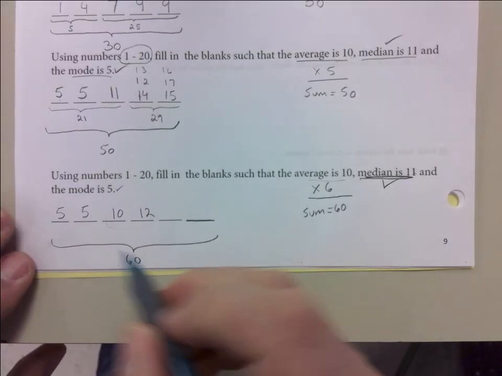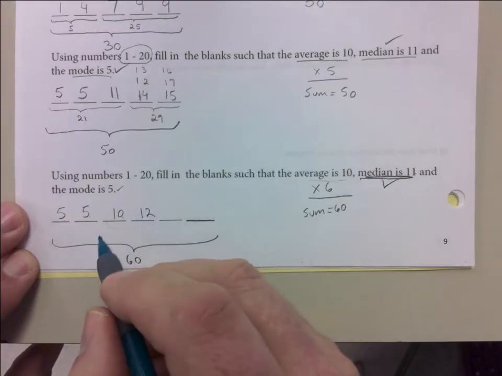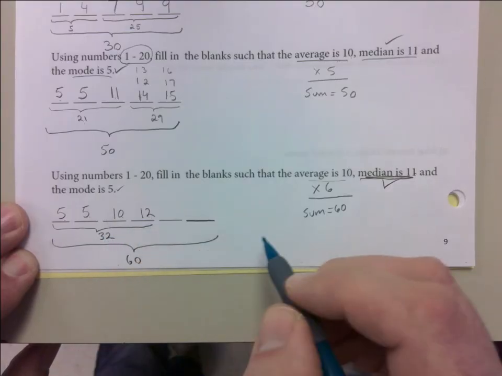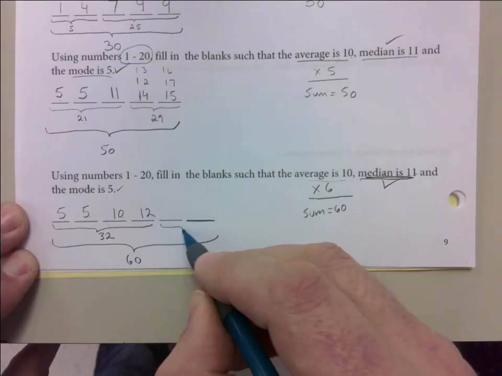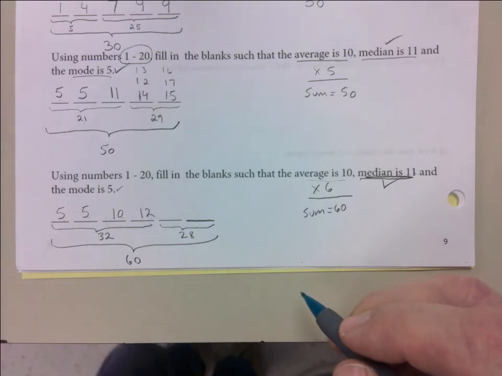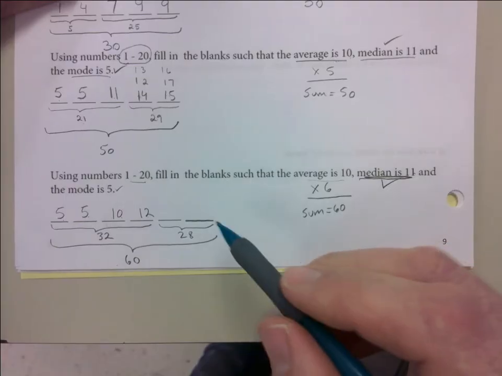This is 10, another 10 is 20, another 12 is 32. This is 32, which means this is 28.